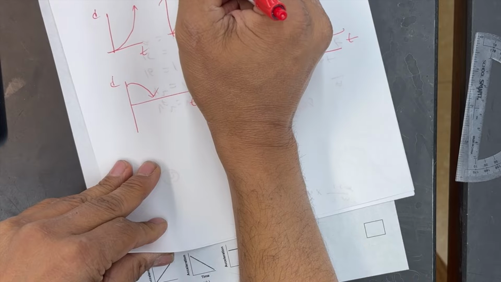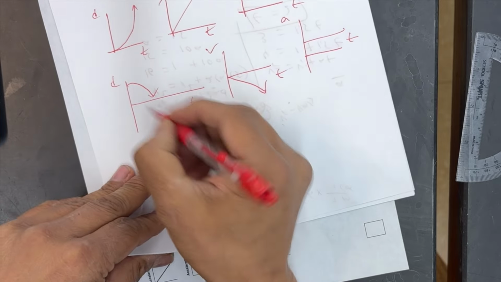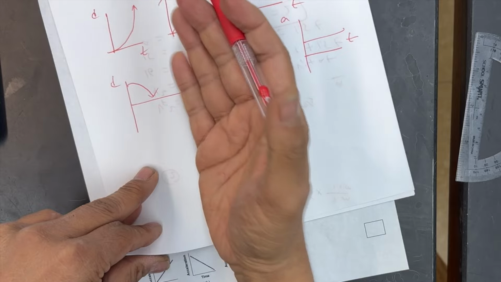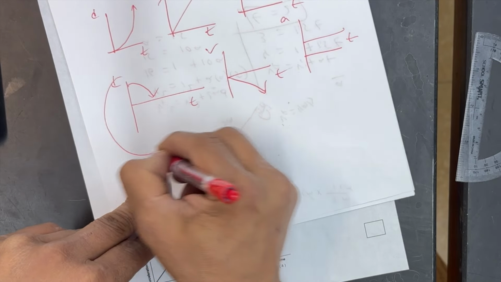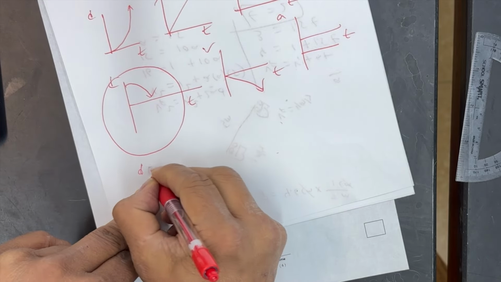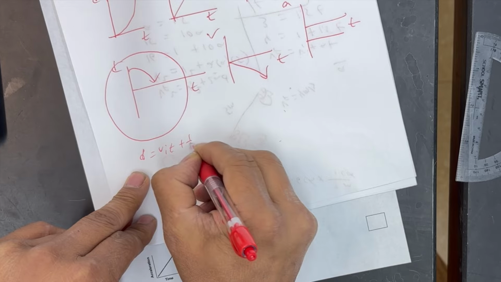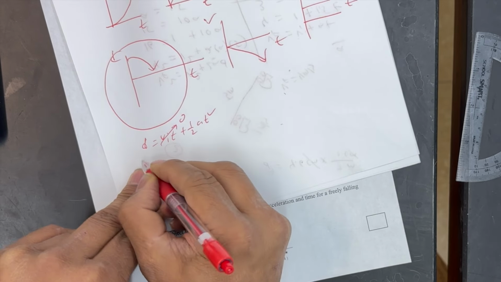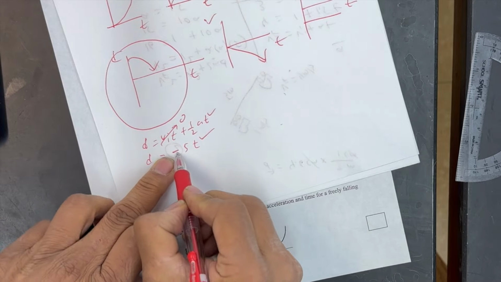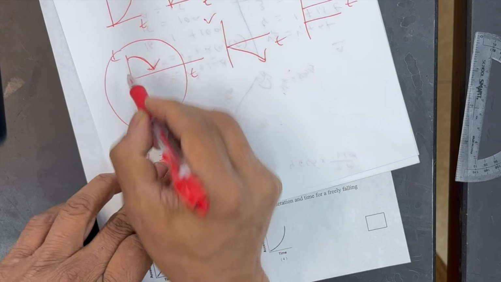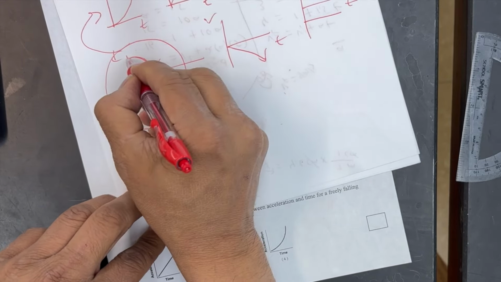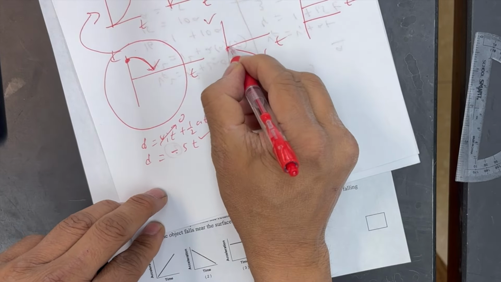When you drop something, it is quadratic, so it must look like this. Why does this one look like this? Because d is equal to vit plus half at square. Vi is 0, so d is equal to negative 5t square. This is negative, so it has to look like this. When you take the absolute value, it looks like this. Initial velocity is 0 when you drop something. That's why initial velocity is 0 over here.